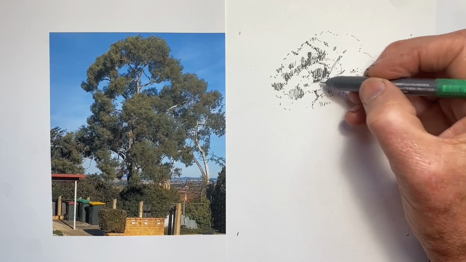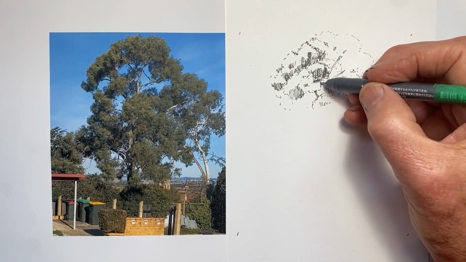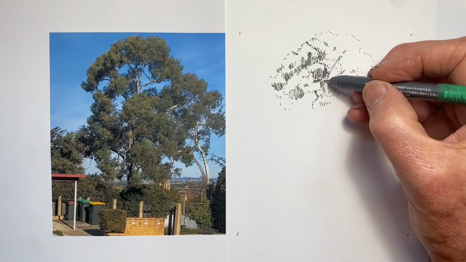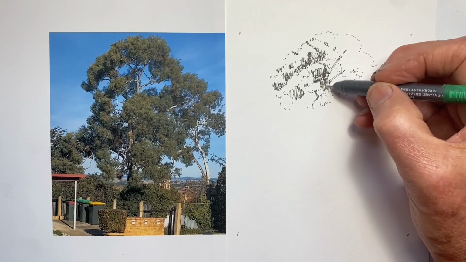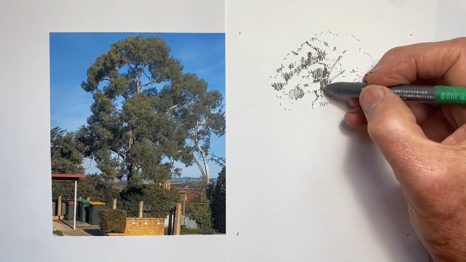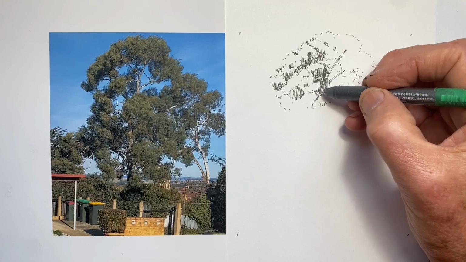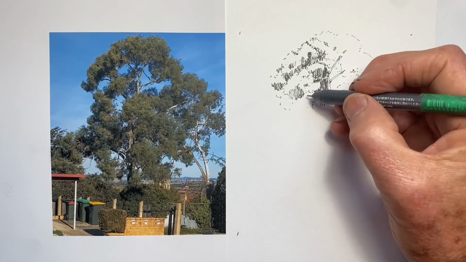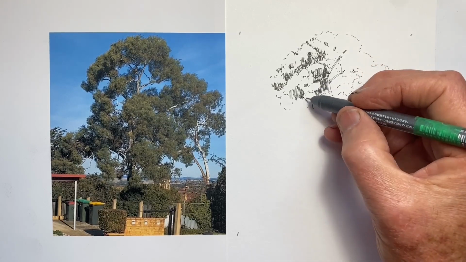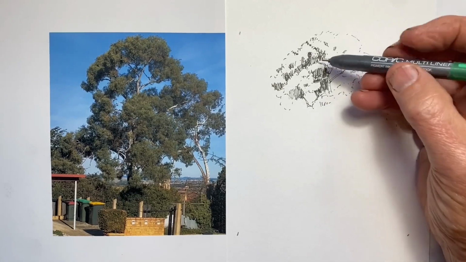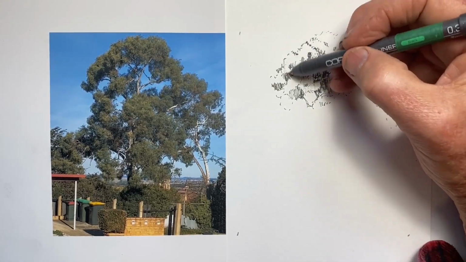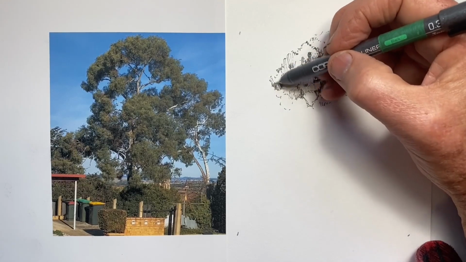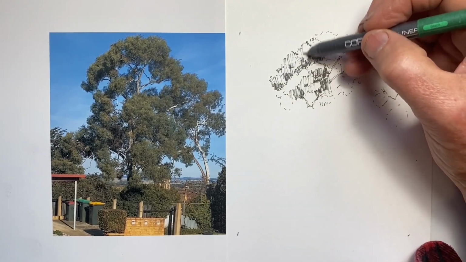And the primary way we see the overall effect is actually through the shade and the shadows that are cast by the foliage forms. And so I'm now putting some hatching in to represent those shade and shadowed areas. And I'm trying to vary the direction so it makes some sense with the way the form curves.